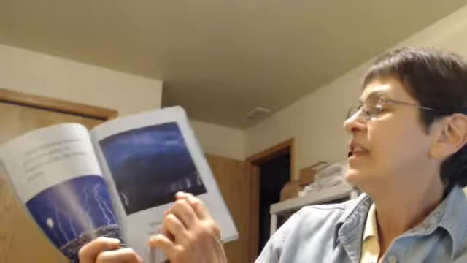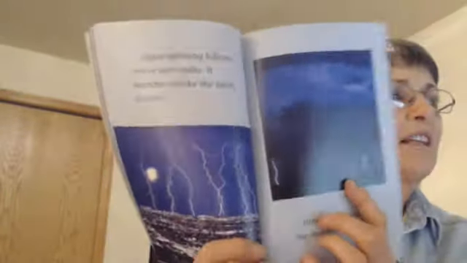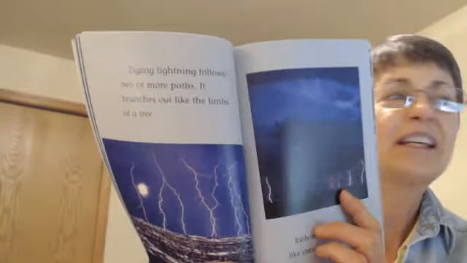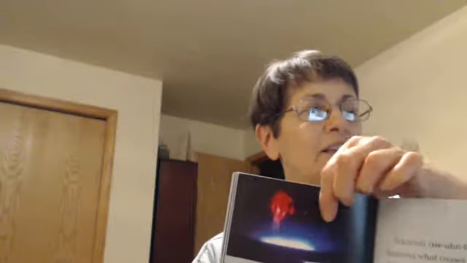And on this page, let me get the book turned right, is the ribbon lightning. Ribbon lightning looks like streamers in the sky. It's kind of pretty, isn't it? Turn the page. Astronauts have seen other types of lightning. These strange glows above thunderstorms have been named blue jets, sprites, and elves. See, it's these right here. My finger's kind of getting over on top of it. That's what the astronauts get to see.